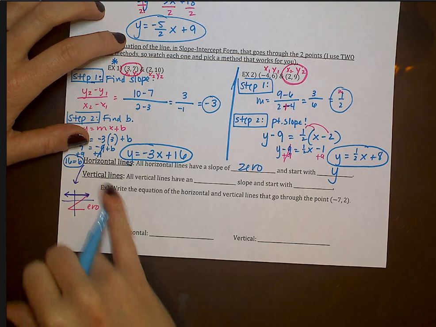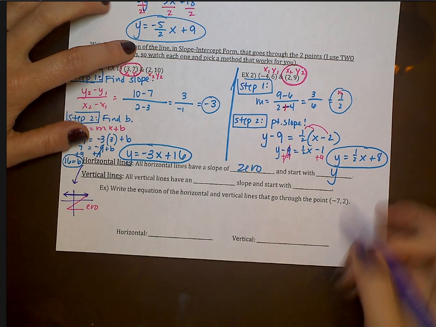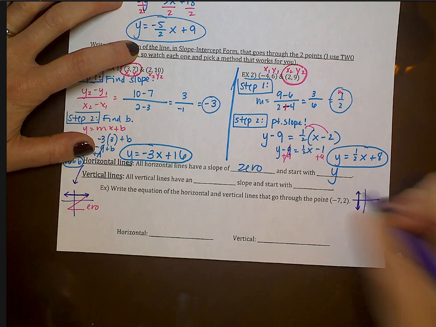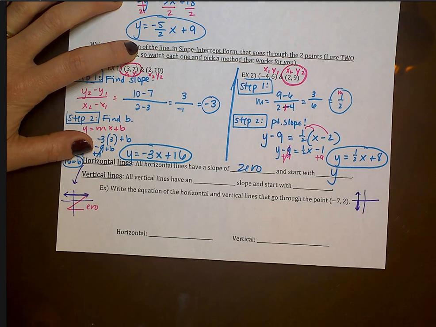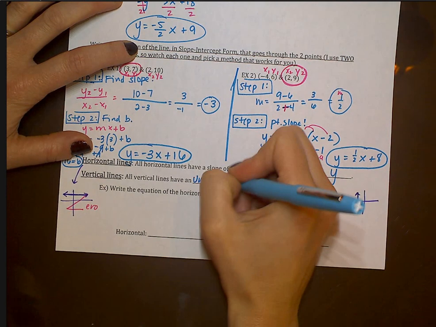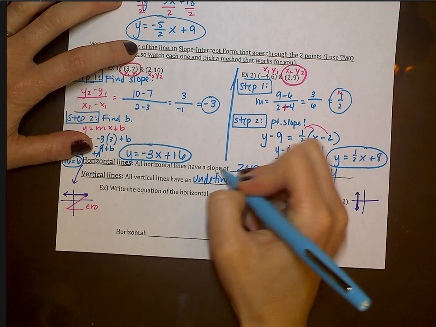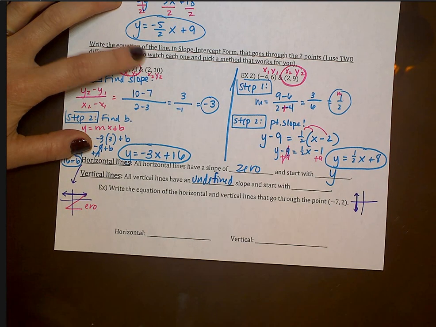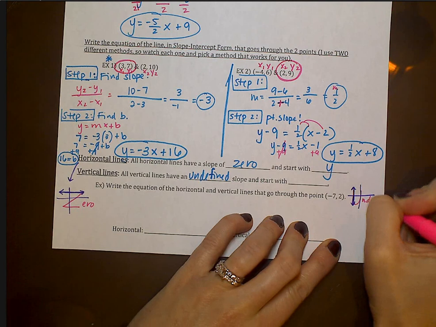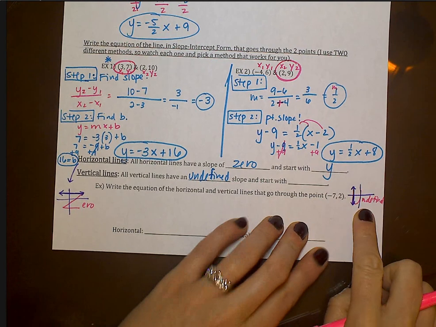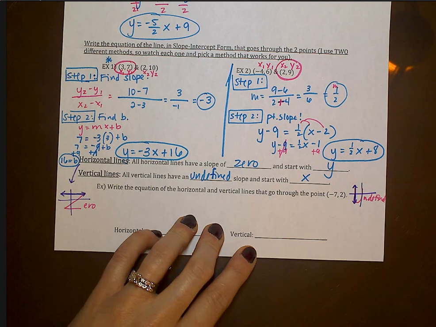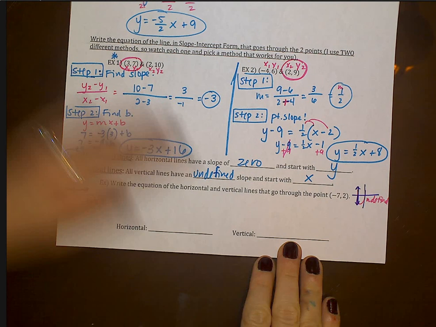So vertical lines are kind of the same idea. Here's a vertical line, goes up and down. These have a slope that's undefined. Maybe that word rings a bell. Sometimes I remember it because you can make a U and write undefined. And then these start with x. And we'll graph one on the back so you can see how that gets put into play.